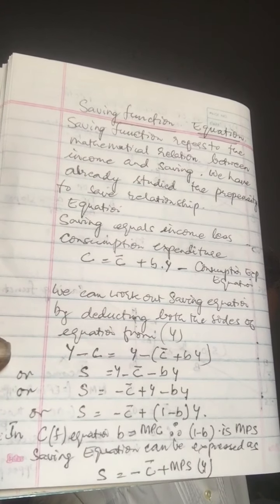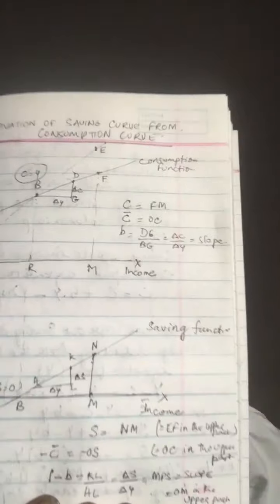Now we are going to talk about how you derive the saving function from the consumption function, which we did in the last class. We explained how we made the diagrams, both of them, and now I'm going to explain how you derive the saving curve from the consumption curve. Here it is, in continuation from the last class.